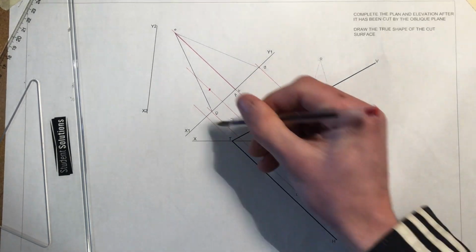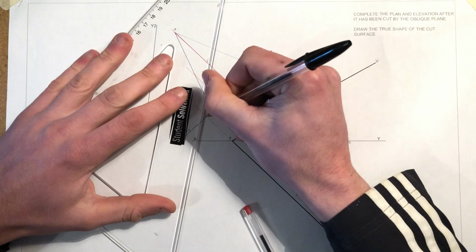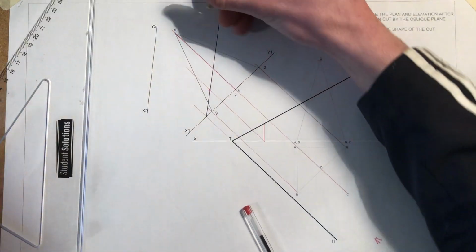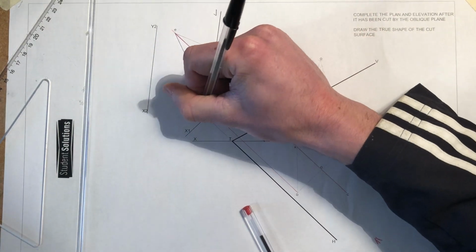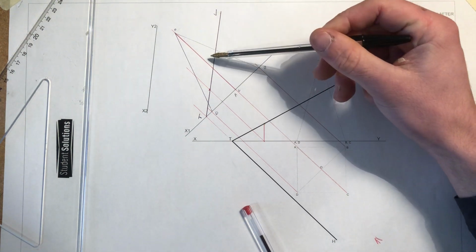Okay, so that's a point on our vertical trace. We have our other point. We have our HT. This is on the ground there. So I can join them together. What that gives me then is my VT. Okay, and I see that as an edge now. Now I see where that vertical trace cuts into this pyramid.